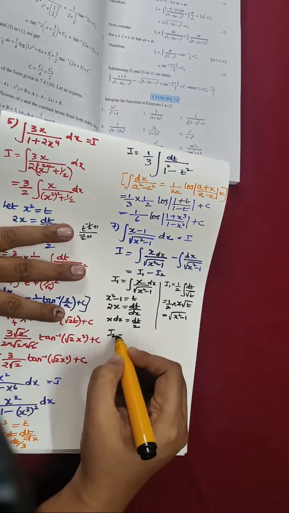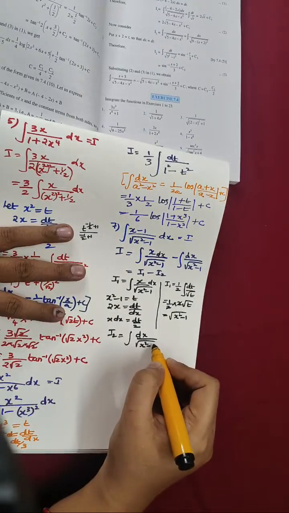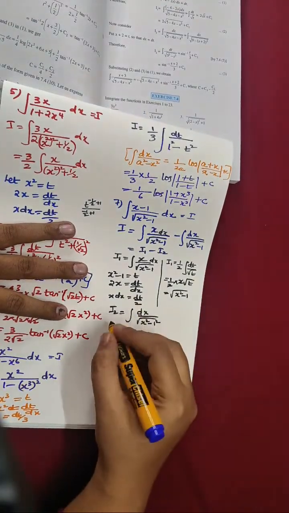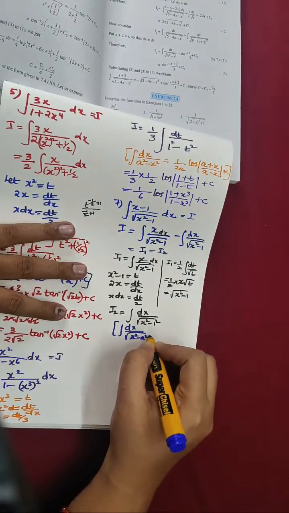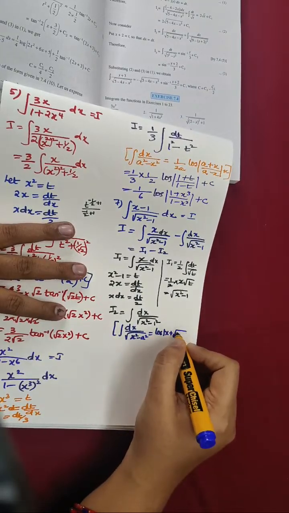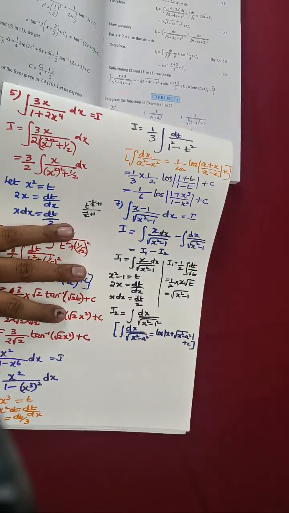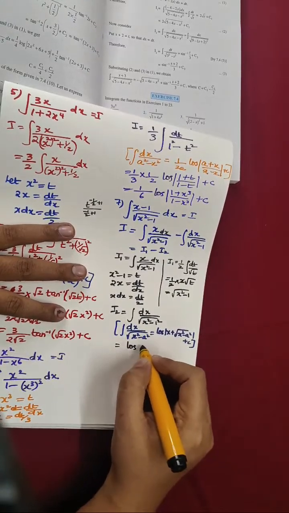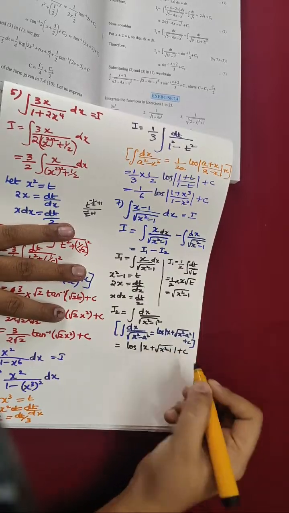Similarly, for I2, you can straight away use the formulas. It is of the form x square minus a square. So you have integral dx by root of x square minus a square. What is the formula? Log x plus root of x square minus a square plus c. This is the formula. And now the I2 answer will be log x plus root of x square minus 1 plus c.